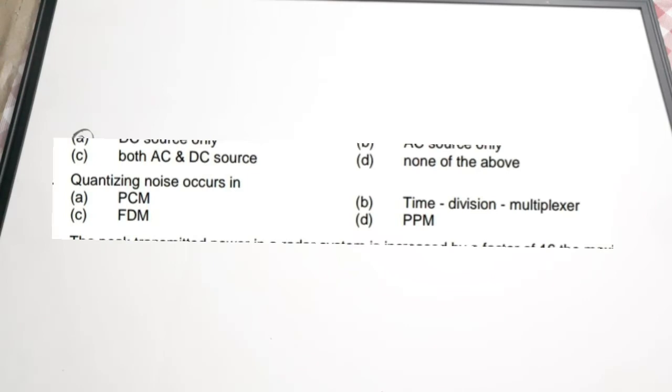Quantization noise occurs in dash. A, PCM, B, time division multiplexer, C, FDM, D, PPM. So out of the given options, these are not all modulation techniques actually. Multiplexing techniques are also given, but out of these 4 options, only one is a digital modulation type.